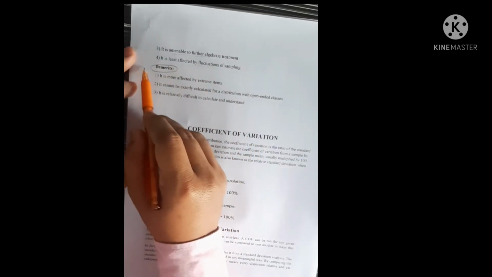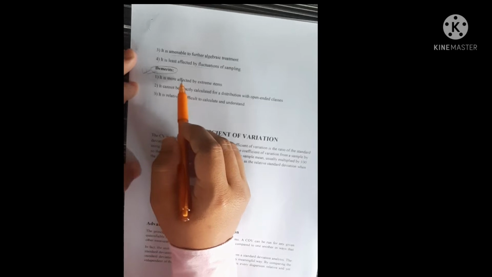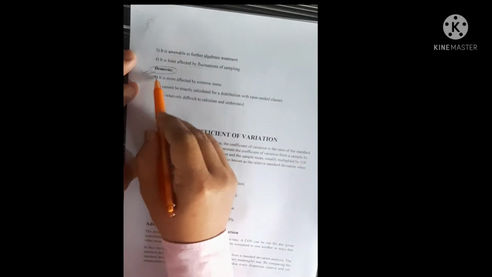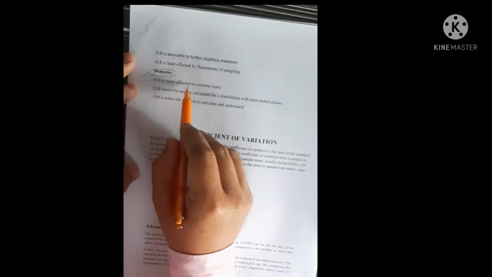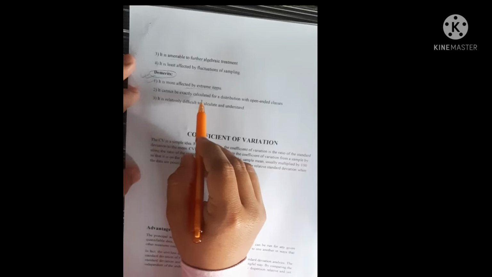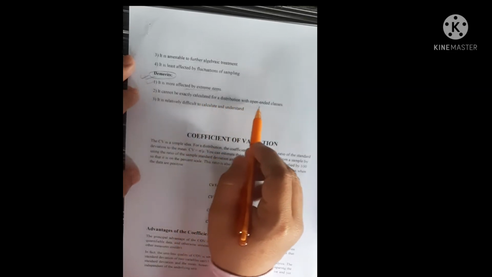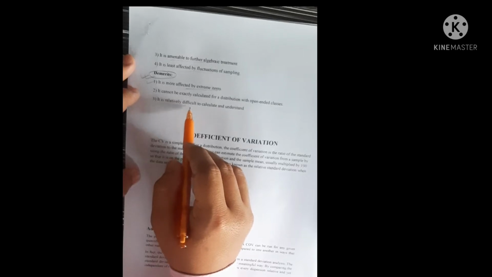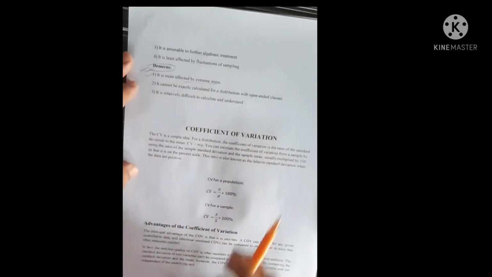Now we will see the demerits. What are the demerits of standard deviation? It is more affected by extreme items. It cannot be exactly calculated for a distribution with open-ended classes. It is relatively difficult to calculate and understand.